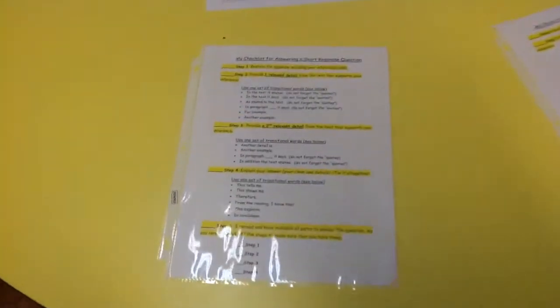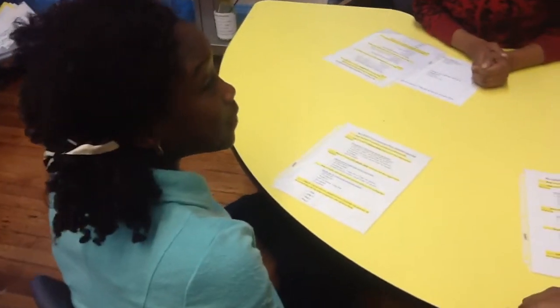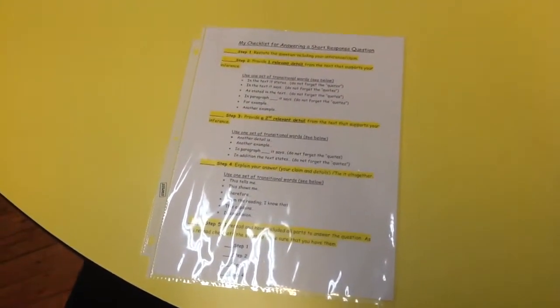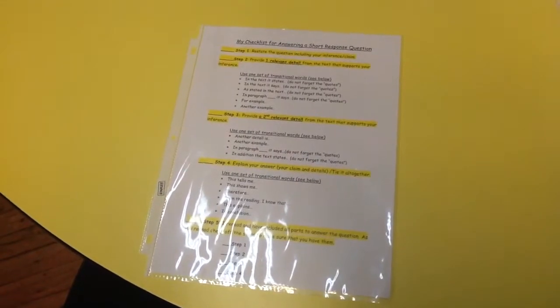What would be the first step that we would do when we are getting ready to write our short response, Leslie? We have to restate the question, including your inference and your claim. Great. Now, Leslie, in doing so, when we restate our answer and our inference and our claim, we have answered the question. Great. What comes next, Jemima?